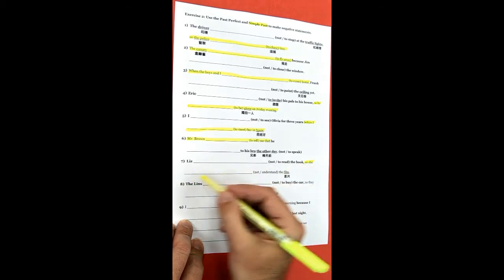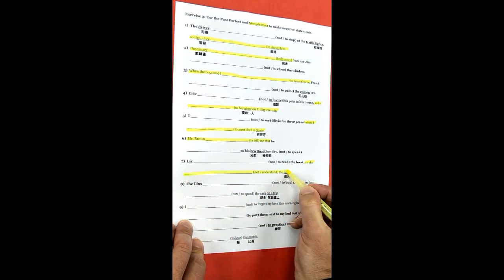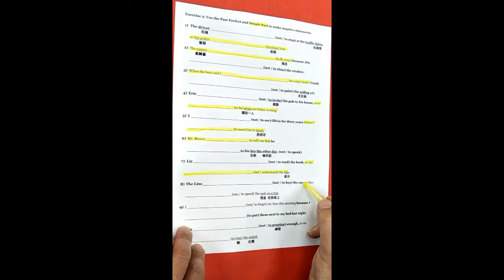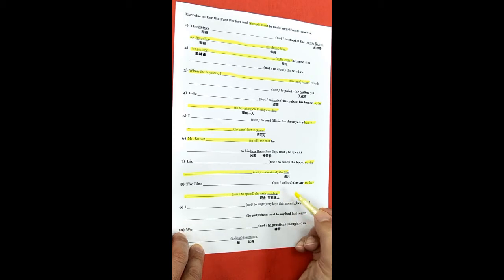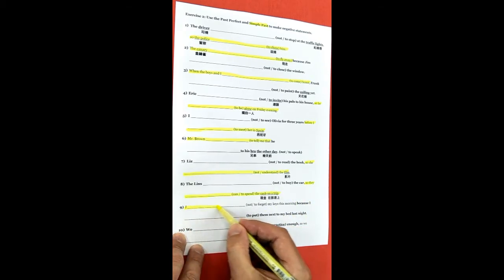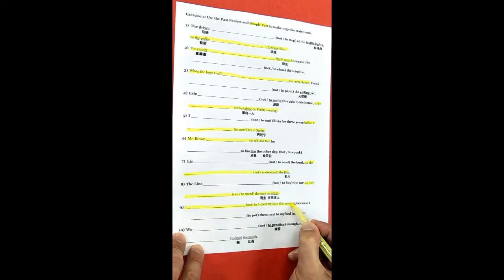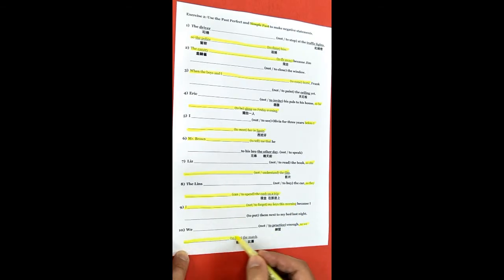7, so she, blah, blah, blah, not understand the film. 8, so they, blah, blah, blah, can, to spend the cash on a trip. Number 9, I, not to forget my keys this morning. And number 10, so we, blah, blah, blah, to lose the match.